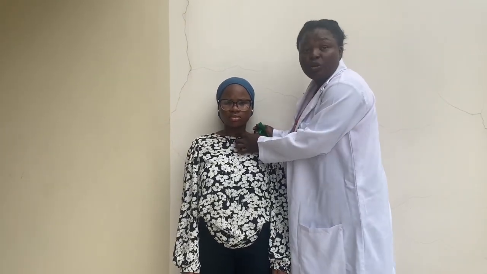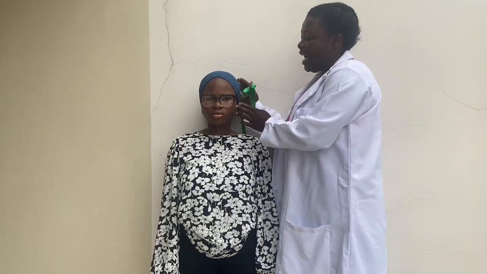So the person is either standing or sitting down. If the person is sitting down, make sure that their back is resting on the seat to make sure that they're sitting upright. So the next thing is that you get the midpoint of their neck and make sure that their head is in a neutral position. Like it's not on the left or the side, it's in the neutral position.